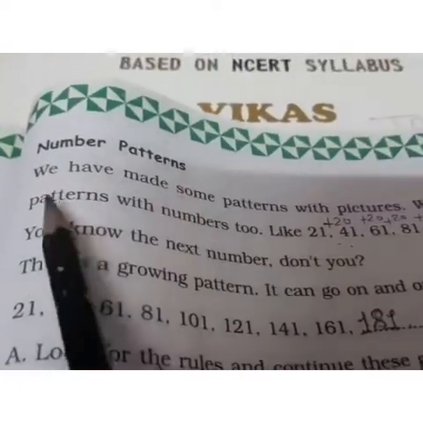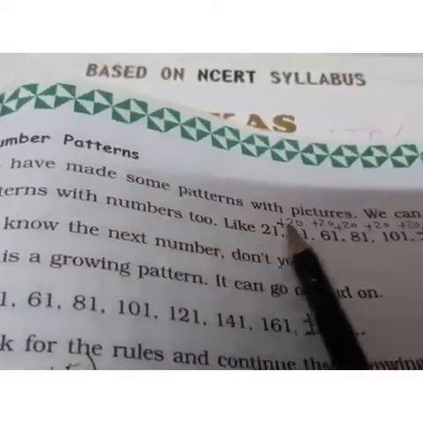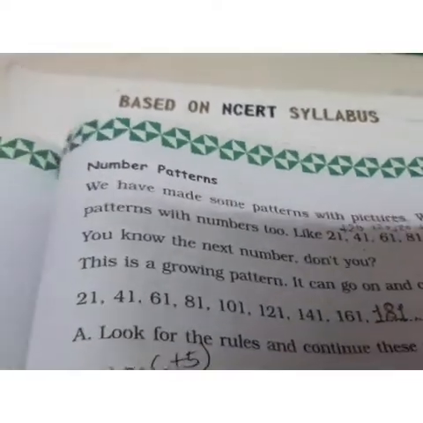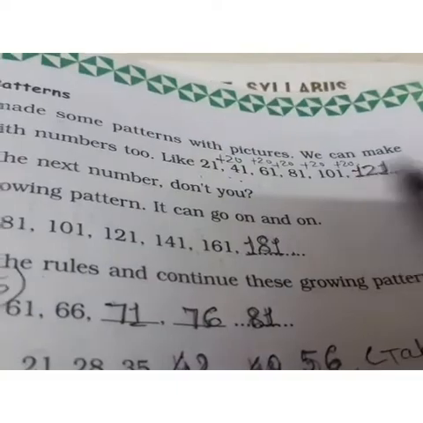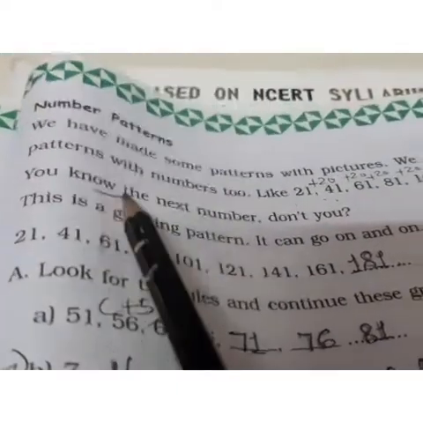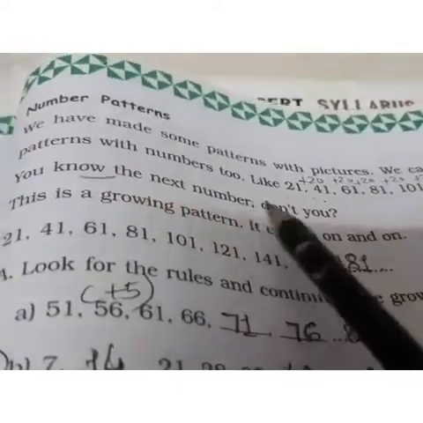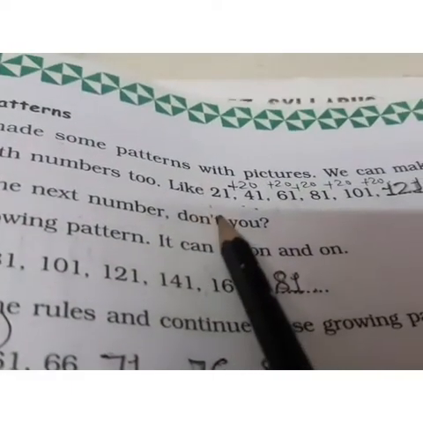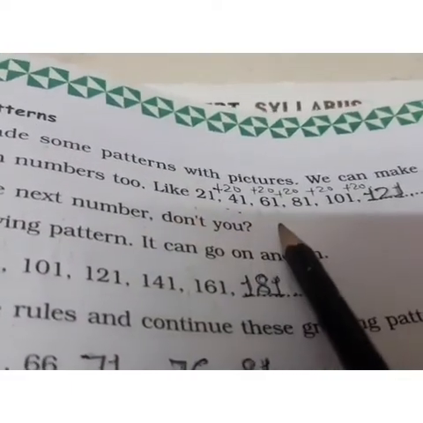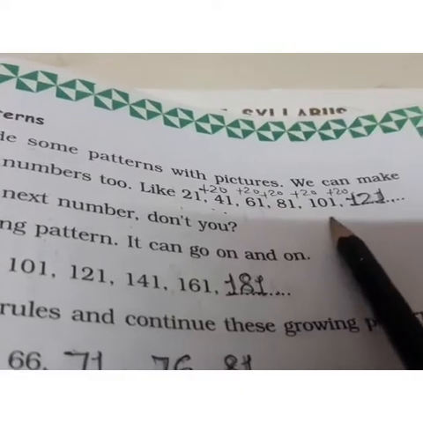Now you can see here number pattern. We have made some patterns with pictures. Now यहाँ पर कुछ pictures के साथ patterns थे जो हमने अभी किए. We can make patterns with numbers also. जैसे हम pictures के साथ ये patterns करते हैं वैसे ही हम numbers के साथ भी patterns कर सकते हैं. How it is possible? Look at the example like 21, 41, 61, 81, 101.